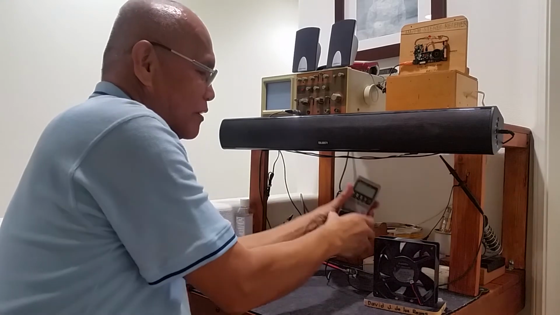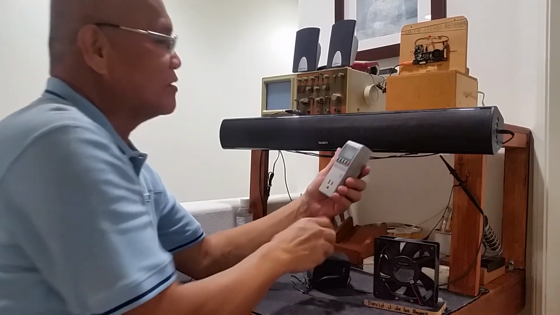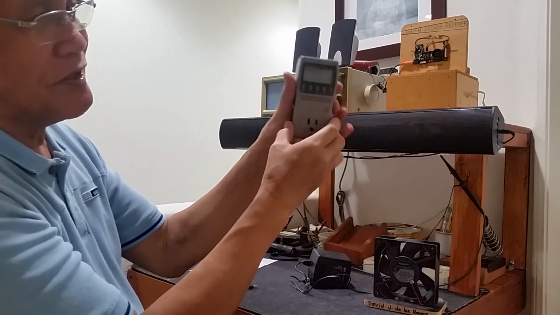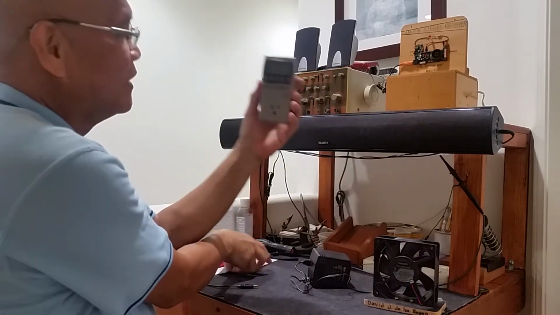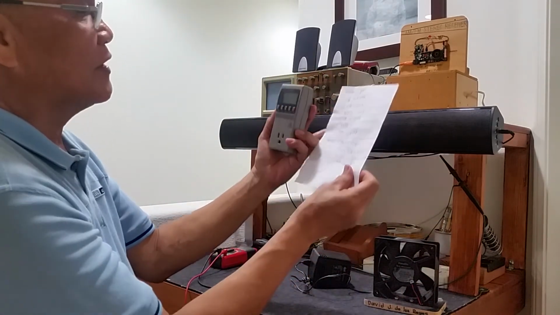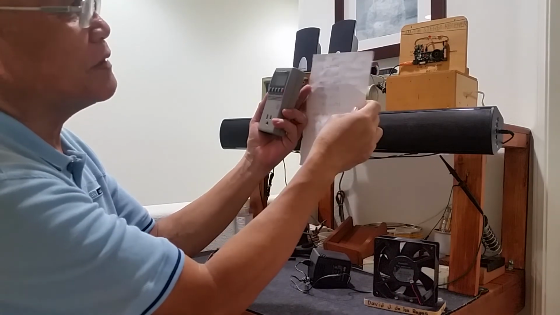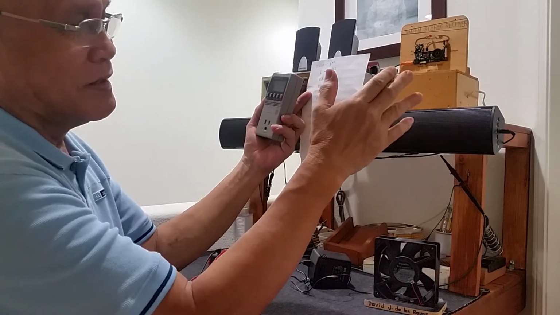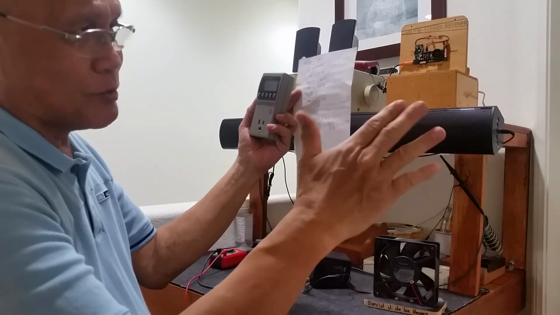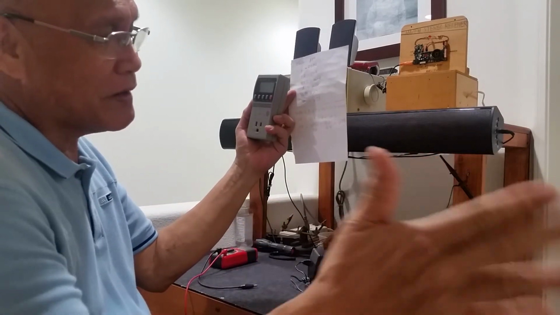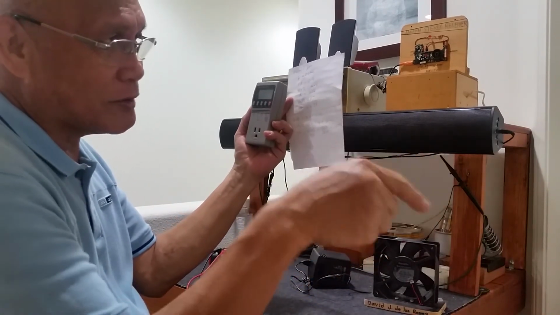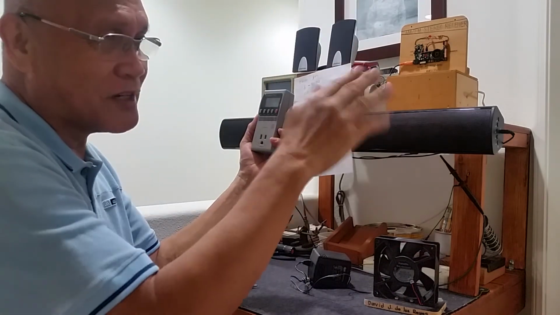I will remove the load. So for you to see, guys, this is an energy meter. It could measure frequency. It could measure volt-ampere. Volt-ampere, in terms of kVA, that's why maybe you've been hearing that the power rating of the transformers on the post is in terms of kVA.